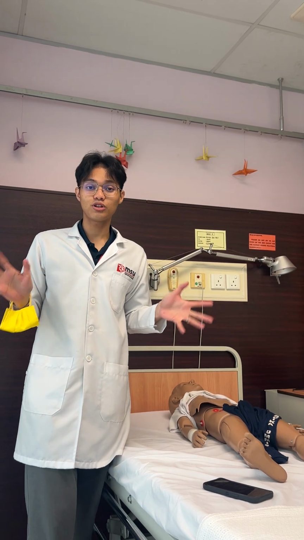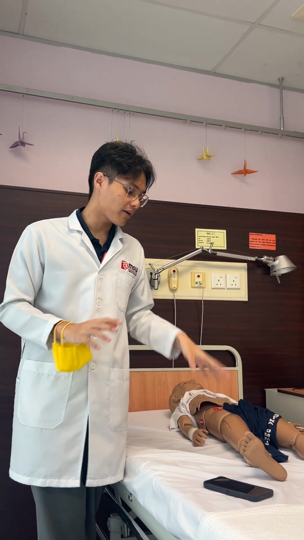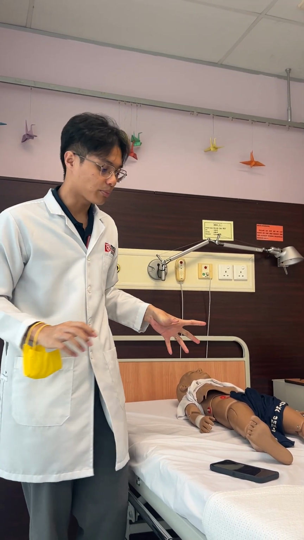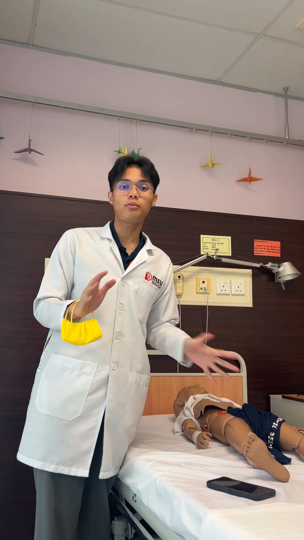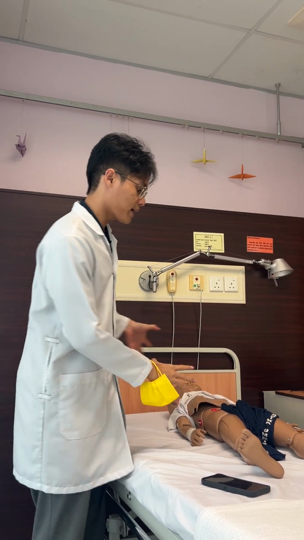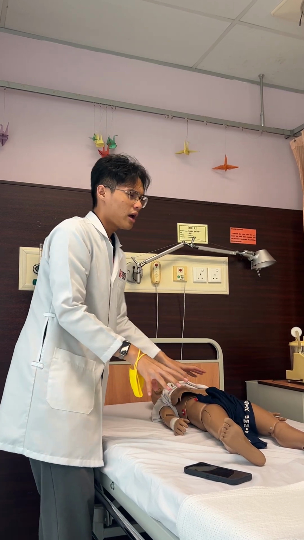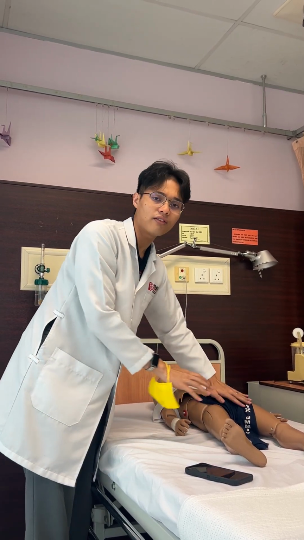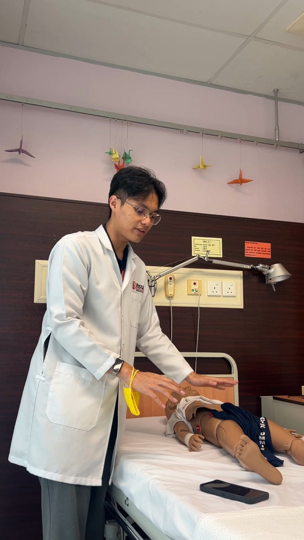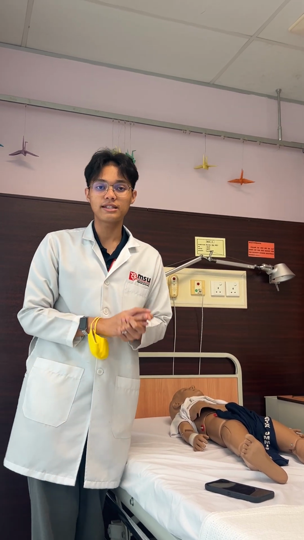Good morning, Prof. My name is Mukesh Shahid and I'd like to be doing a trauma fracture assessment. As an example, if the fracture is at the lower limb, first of all, before we start, we need to make sure that there is a proper exposure of the patient. As an example, I've exposed the lower limb of the patient and covered any private parts.